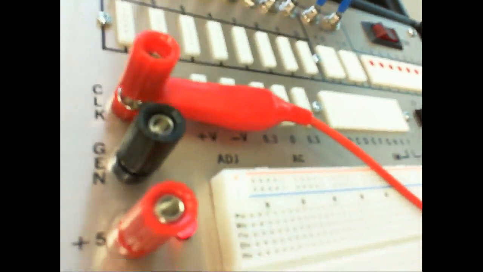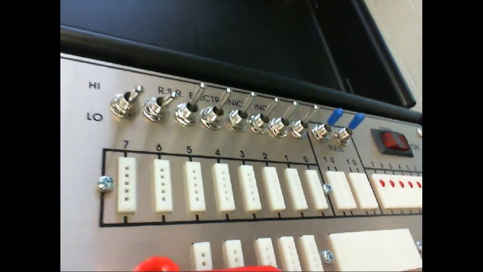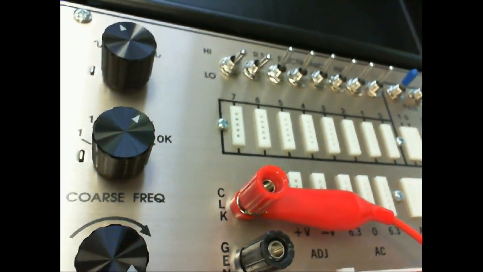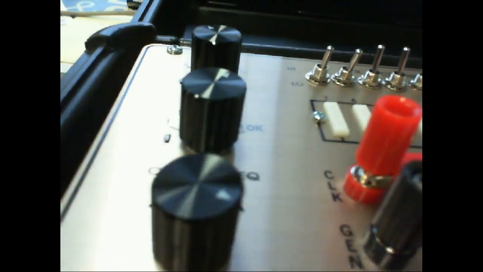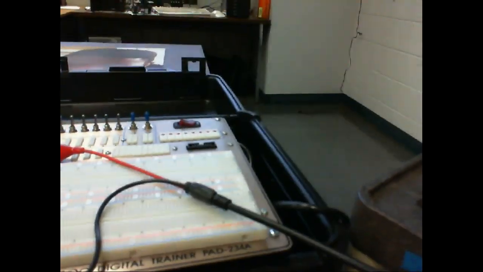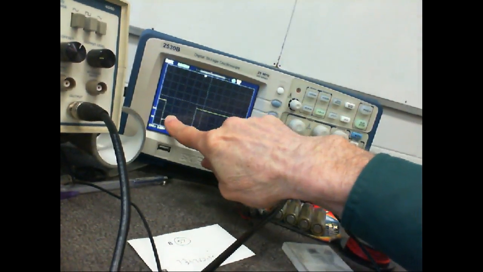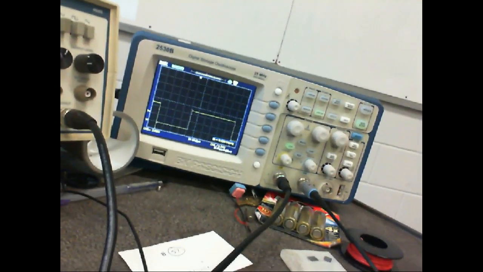And so what I did is I set my coarse adjust on 10 kilohertz. And then I started adjusting the fine adjust, which is this guy right here, until I got 10 divisions. So there's 10 divisions. Now what we're going to do is we're going to put this on one input of our gate. I think we're going to start off with the AND gate.